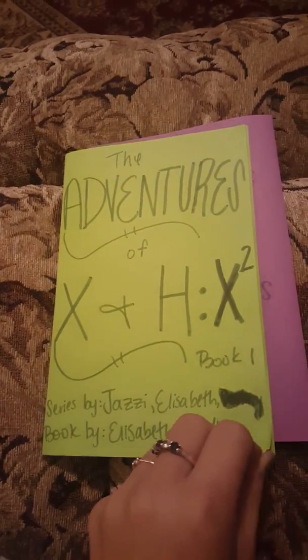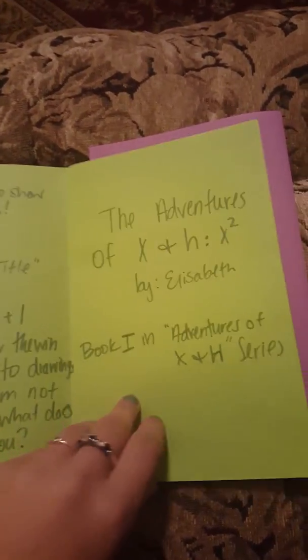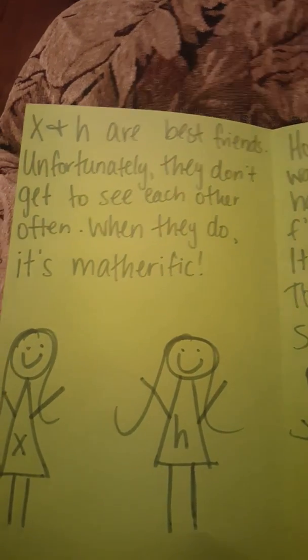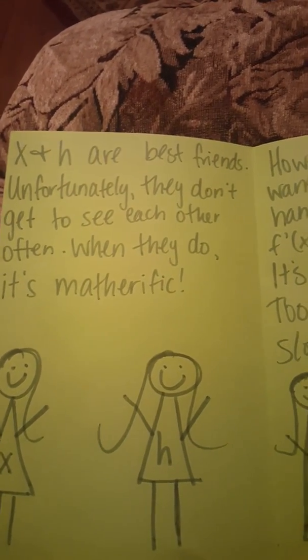Adventures of X and H, X squared. X and H are best friends. Unfortunately, they don't get to see each other often. When they do, it's matherific.